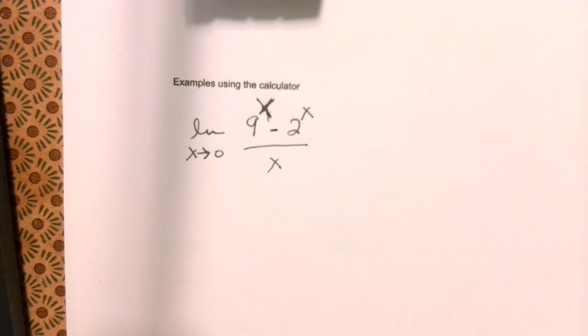Let's try that. And so now I'm going to go to my table. And see, there's an error right there.